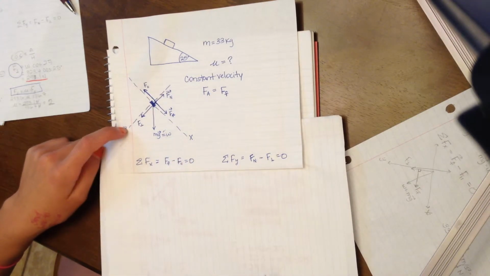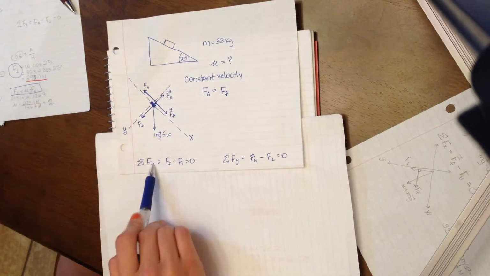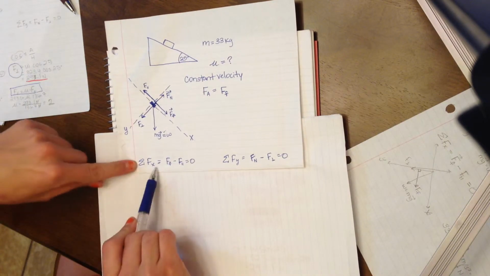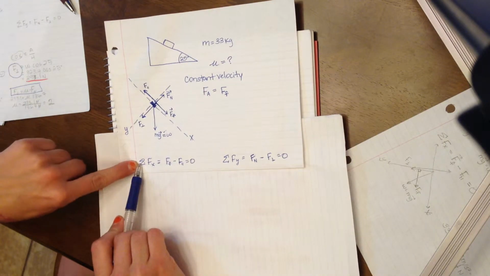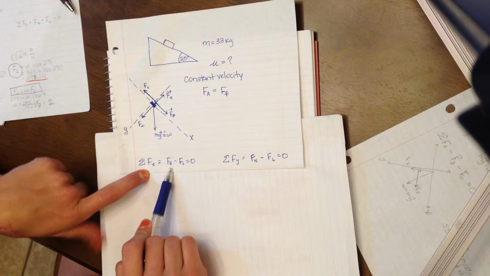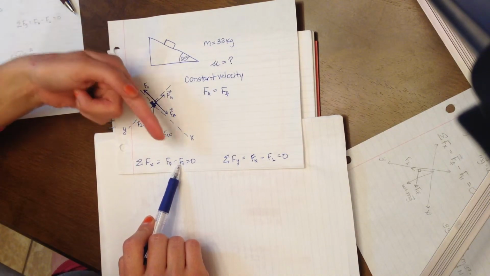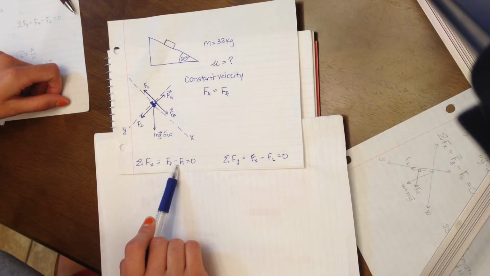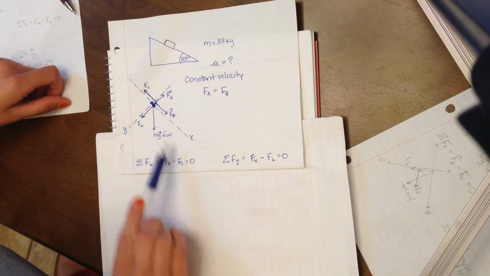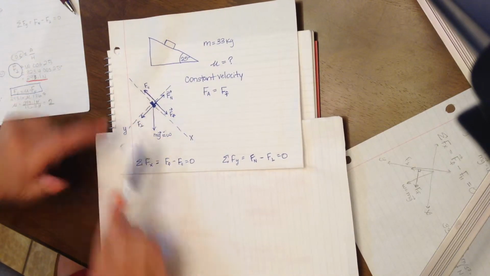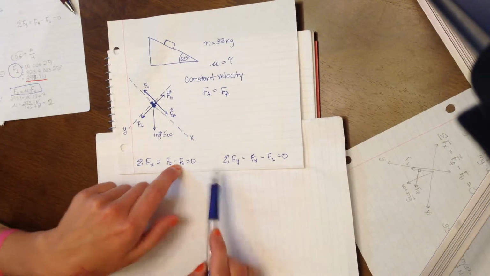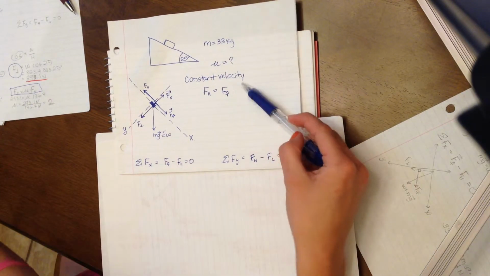All right, now we need to put in terms of all the forces on our x-axis, the summation of the forces on our x-axis. What do we have? We have frictional force going this way, and we also have parallel force. So we'll take the frictional force, subtract the parallel force, and that should be equal to 0 because we're at a constant velocity.